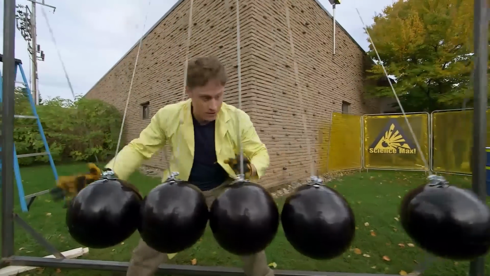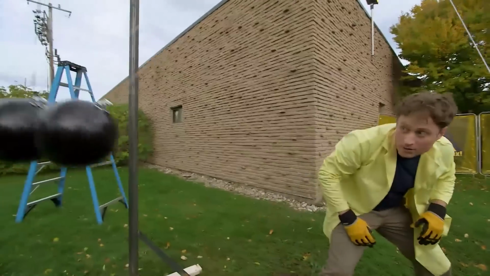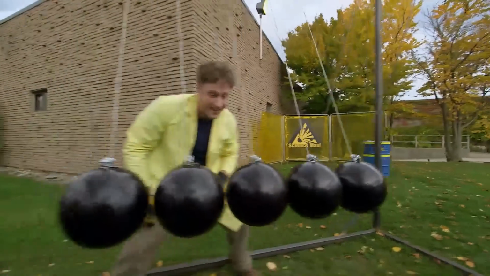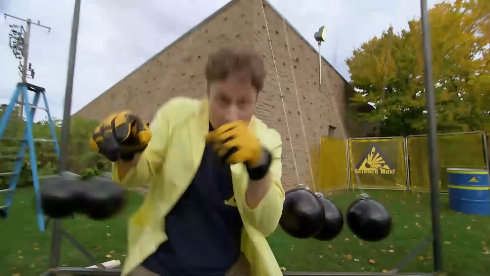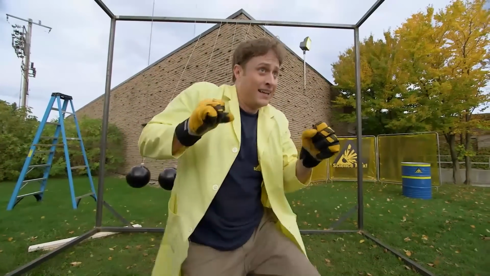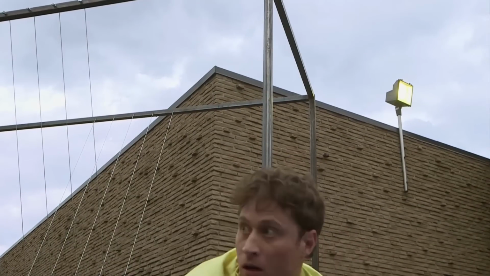Okay, now let's try it with two balls. Okay, ready? Wait. And two balls, throw them out. And two balls on that side. All right, so there you have it. Whoa. Newton's third law. For every action, there is an equal and opposite reaction.